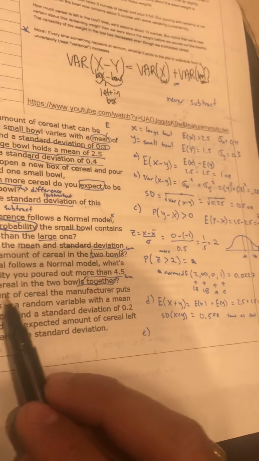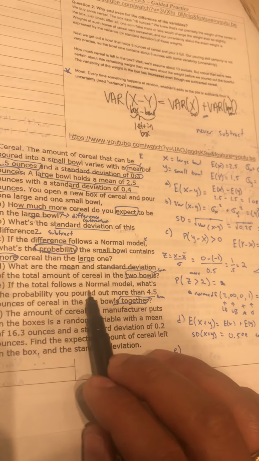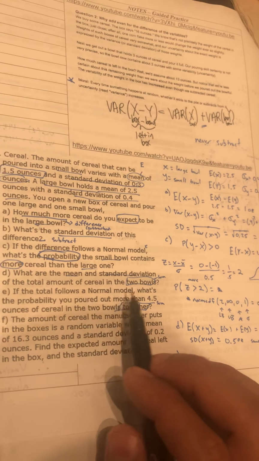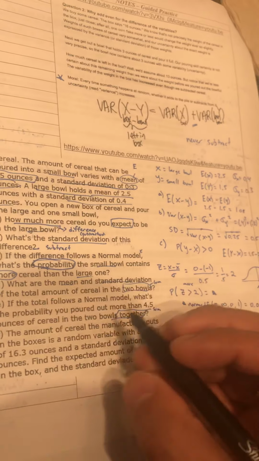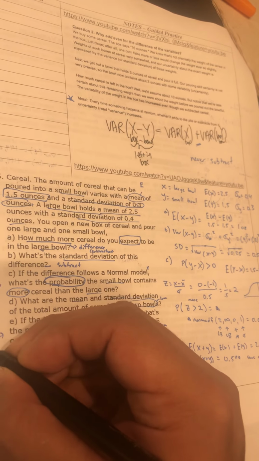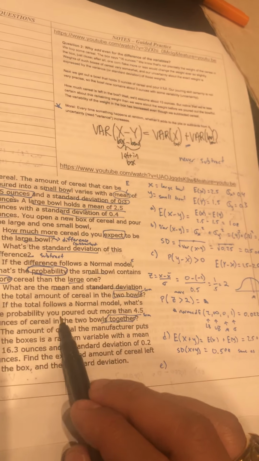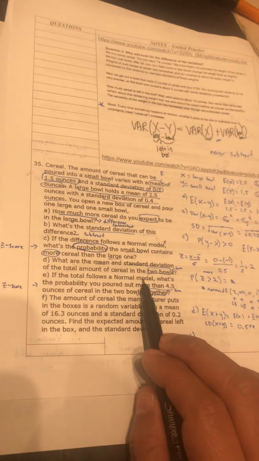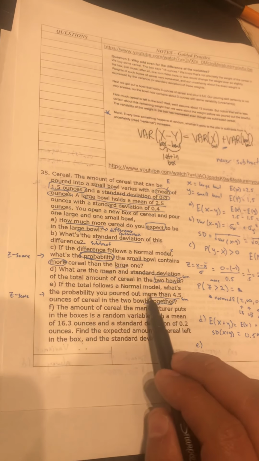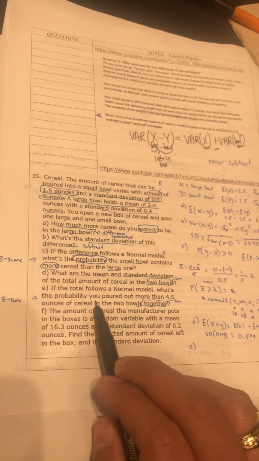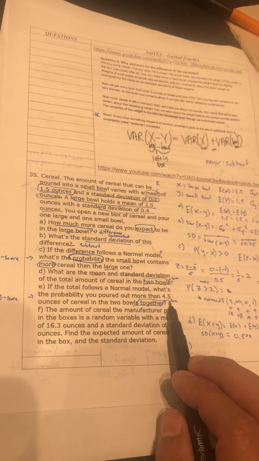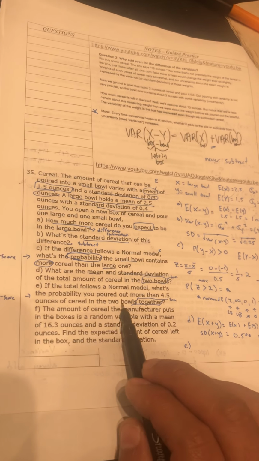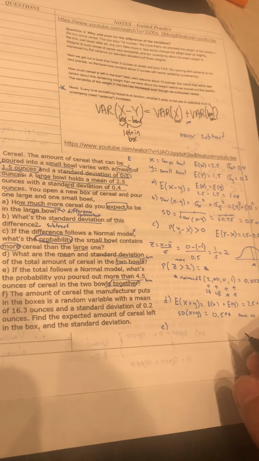Okay, two more, guys. So E. If the total follows the normal model, this is probably going to be a z-score, because anytime it has the normal model, it's more likely going to be a z-score. There's a probability that poured out more than 4.5 ounces of cereal in the two bowls together.